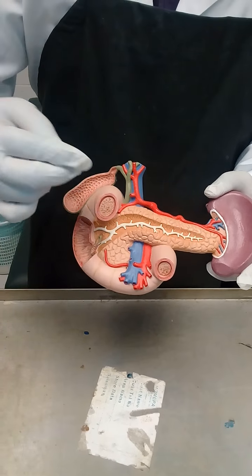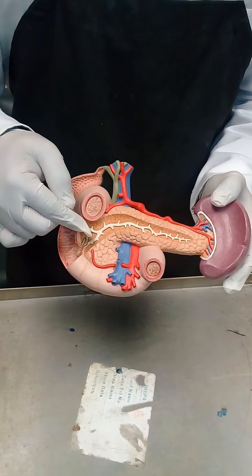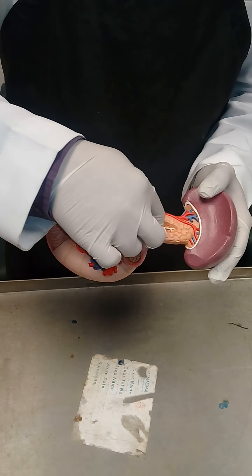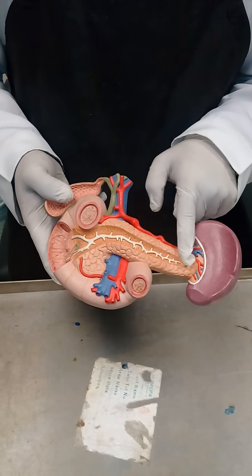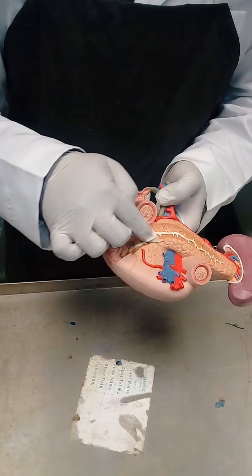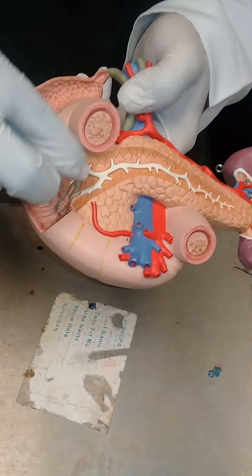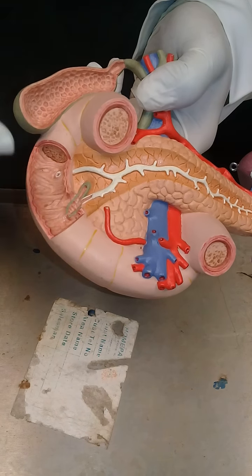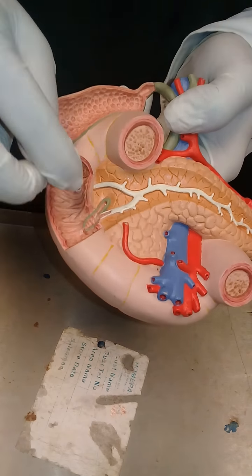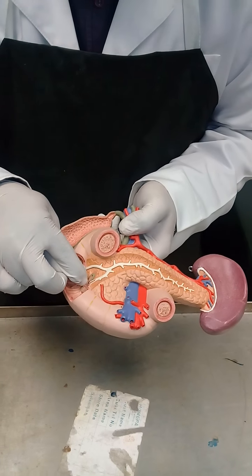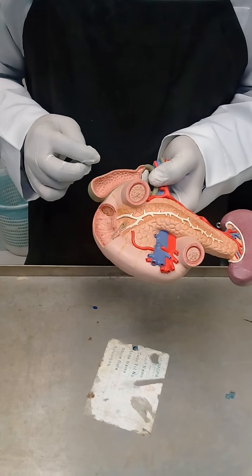Now, the pancreas is an endocrine as well as an exocrine organ. The endocrine part will secrete hormones. The exocrine part, the juices, will be drained by the pancreatic duct. Here, this white structure is the main pancreatic duct. This main pancreatic duct joins with the common bile duct. You can see the green structure and the white structure. The white one is the main pancreatic duct, which joins with the common bile duct to form a dilatation, and this dilatation is called the ampulla of Vater, which opens into the major duodenal papilla in the second part of the duodenum.